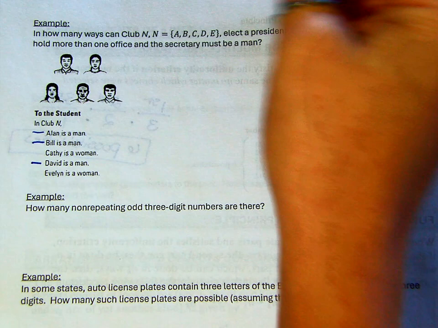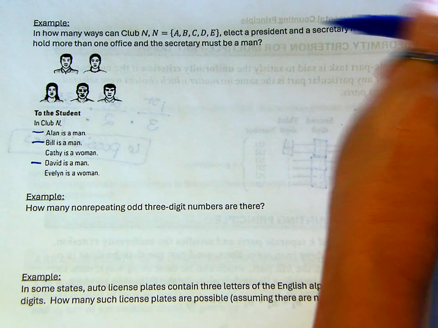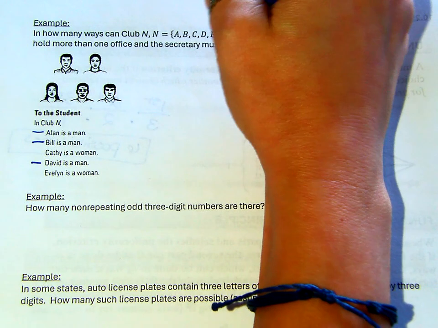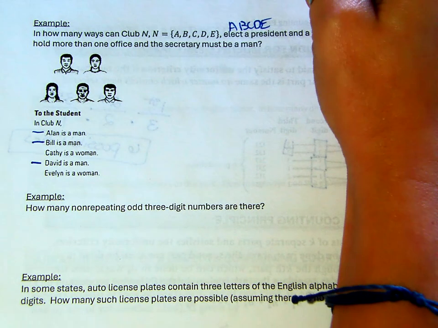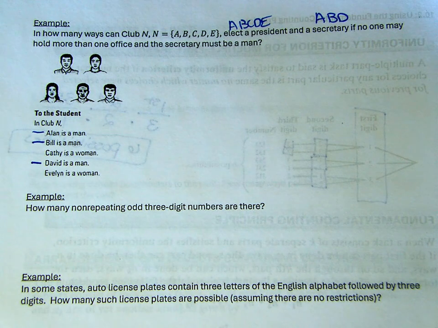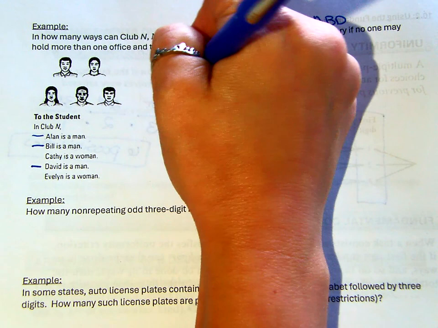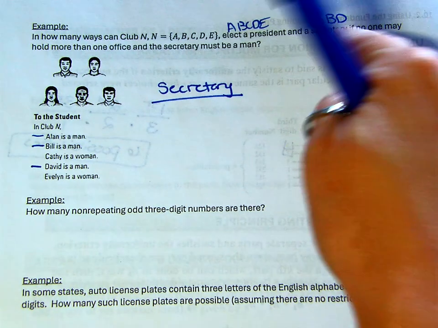Everybody is available for president: A, B, C, D, and E. But for secretary, A, B, and D are our only options. So whenever we have multiple different limitations at play, put the most restrictive one first. Our secretary position has a restriction on it. It has to be a male, so I'm going to list it first. There are 3 viable options for our secretarial position.